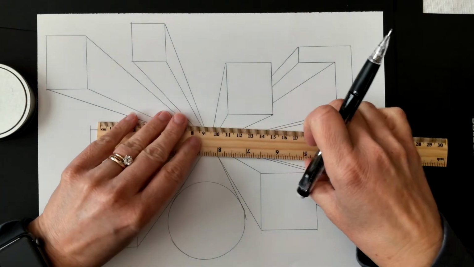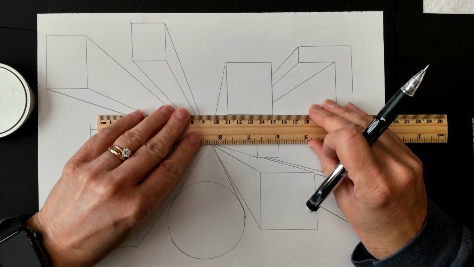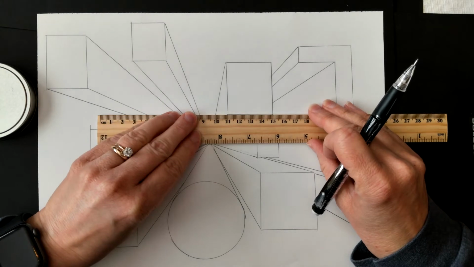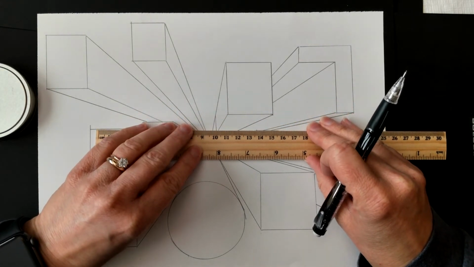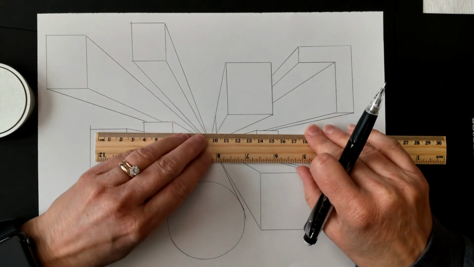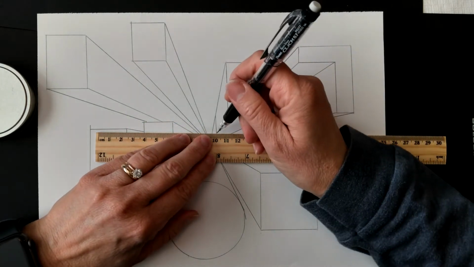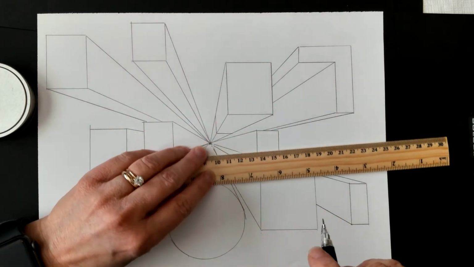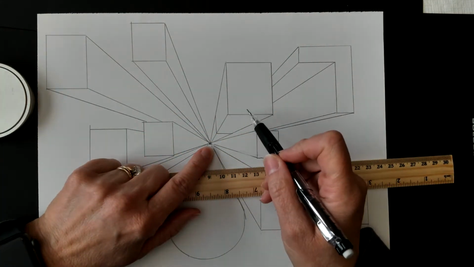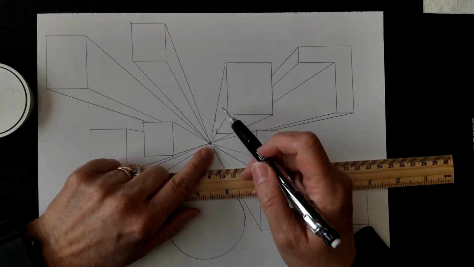I'll do the same thing on this side. I'm going to line up my ruler. I get it straight on here. I'm going to slide it down until I find that line that I just drew, which is right here. Now I'm going to draw this line across. So now that's the bottom of the building, and these lines are parallel and these lines are parallel.